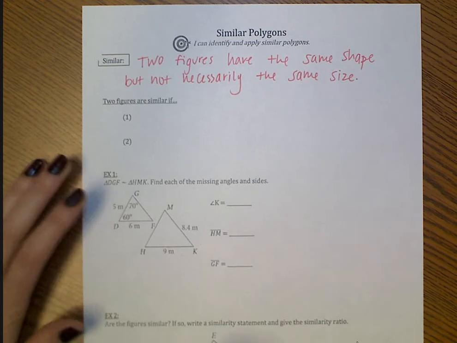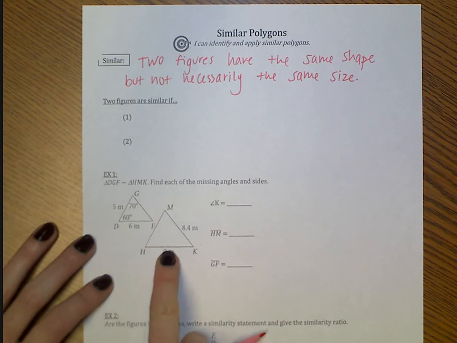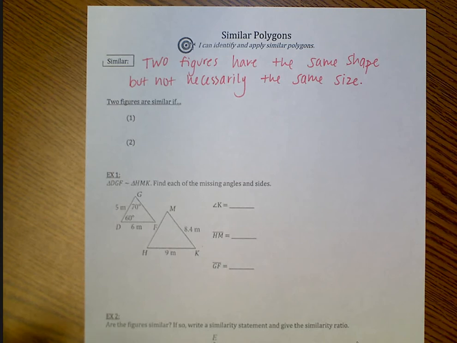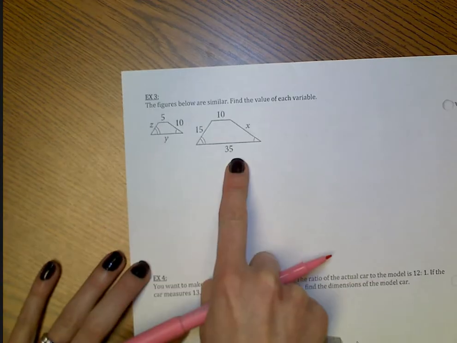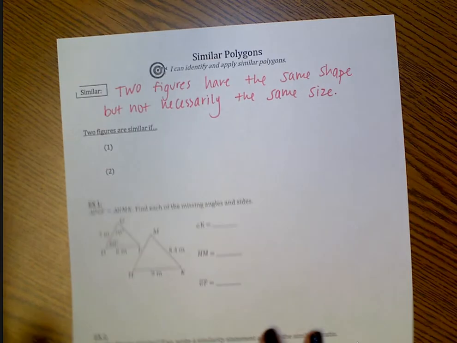So maybe they're both triangles, but there's going to be one that's bigger than the other. They're similar, they're the same shape, but they're not the same size. Little triangle, big triangle. Little quadrilateral, big quadrilateral. Okay, so the shapes are no longer congruent, but they are similar.